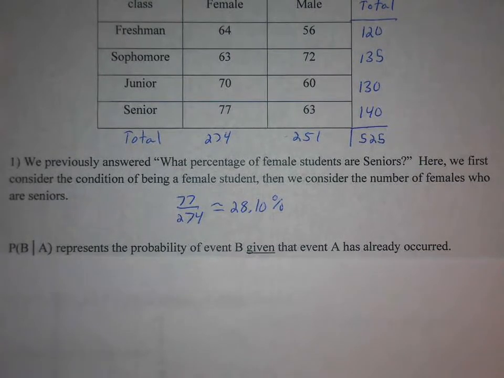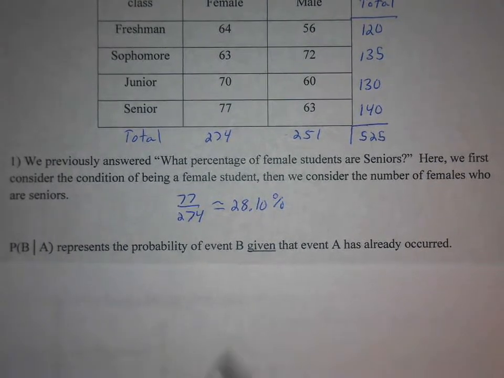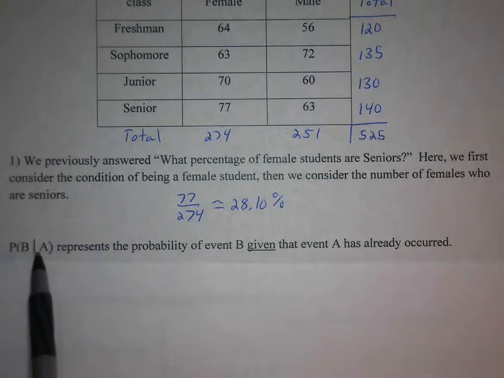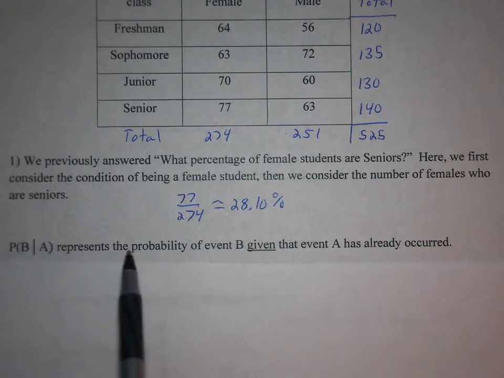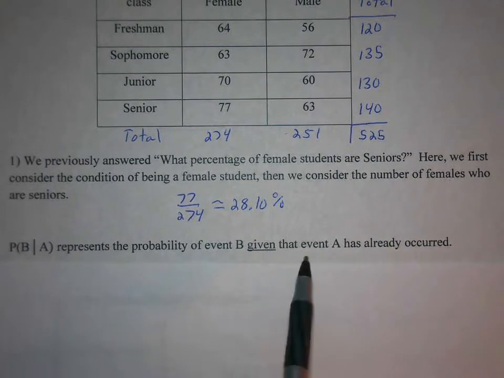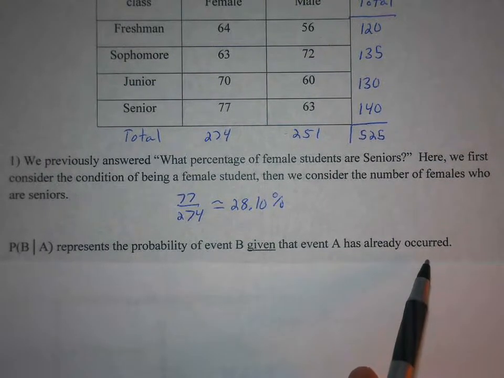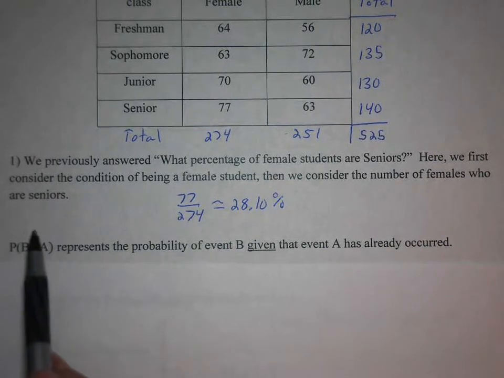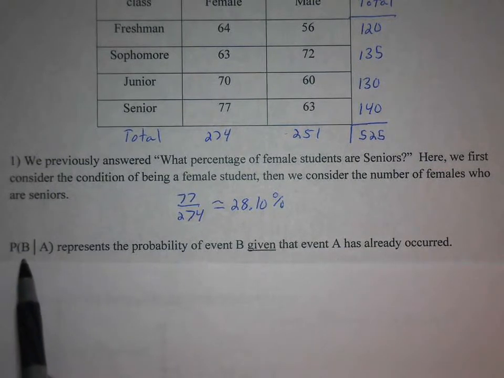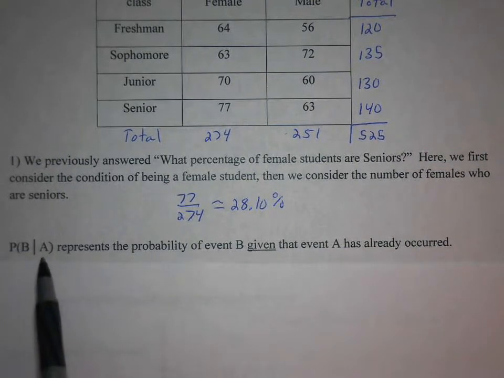Okay, so now we're going to look at some notation. Probability of B given A represents the probability of event B given that event A has already occurred. So we read this as the probability of B given A. So we're looking at the probability of B occurring given the condition that A has already occurred.